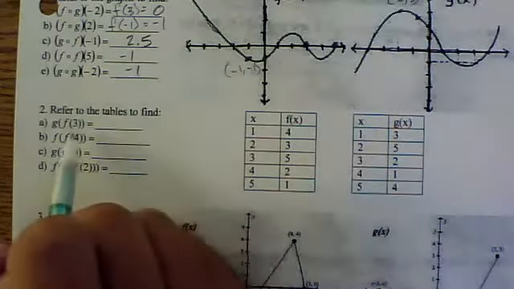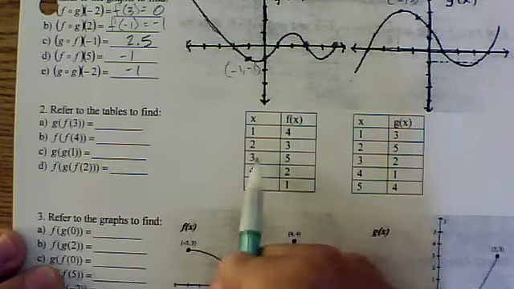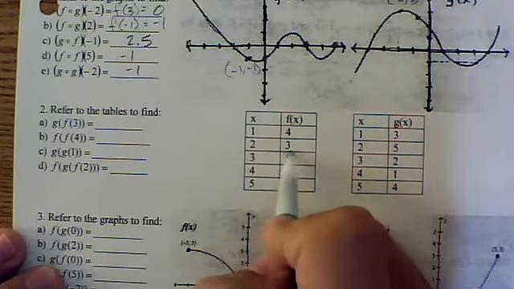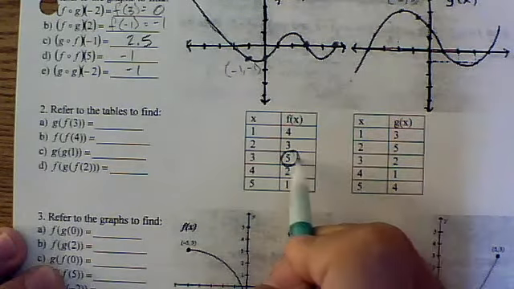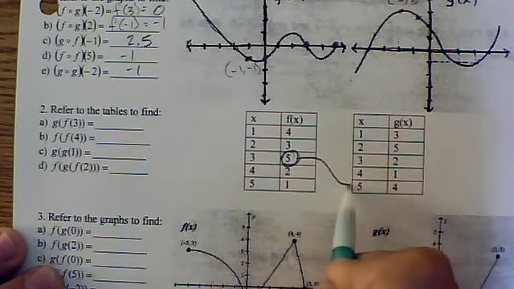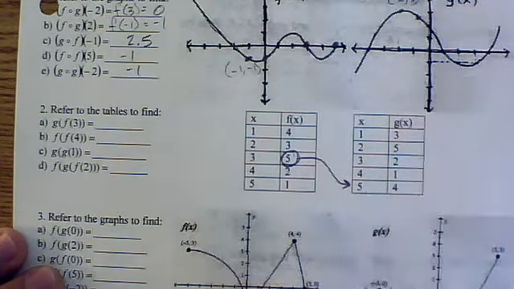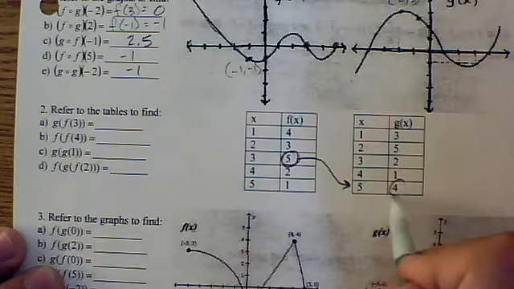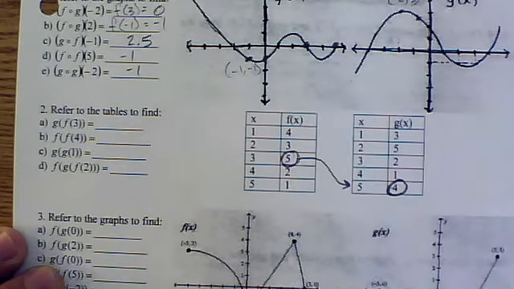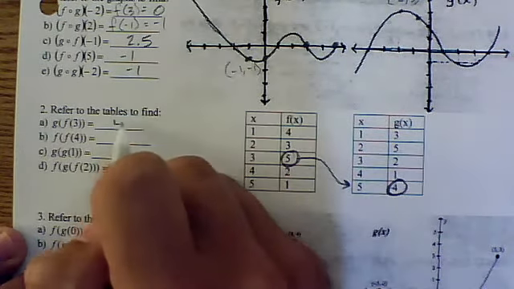You can do the same thing with tables. We'll start with the f function. f of 3 is 5. So there's my output of the inner function. And then that output becomes the domain or the input of the second function, or the outer function. So I end up with a 4.